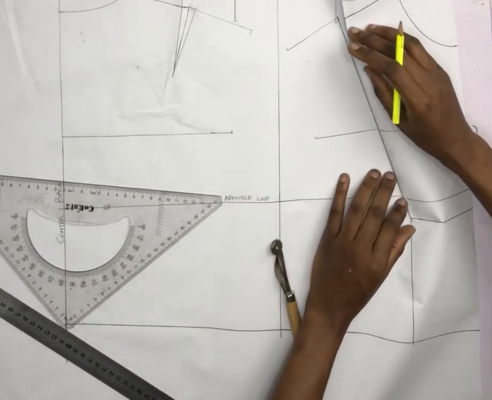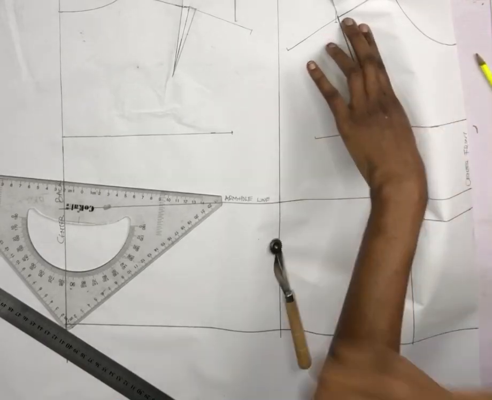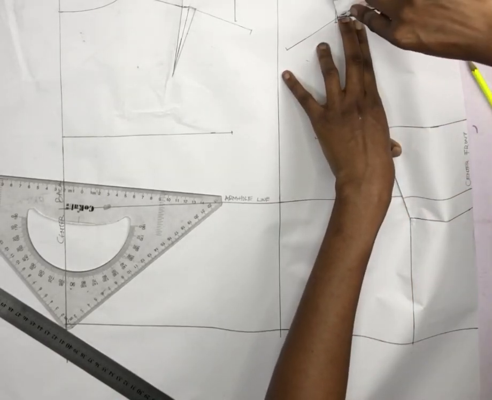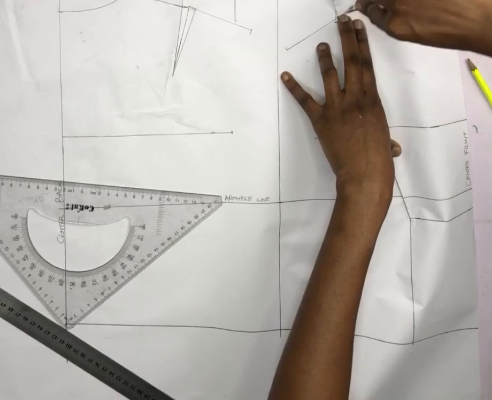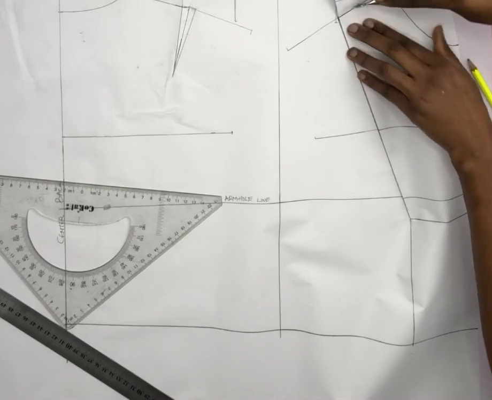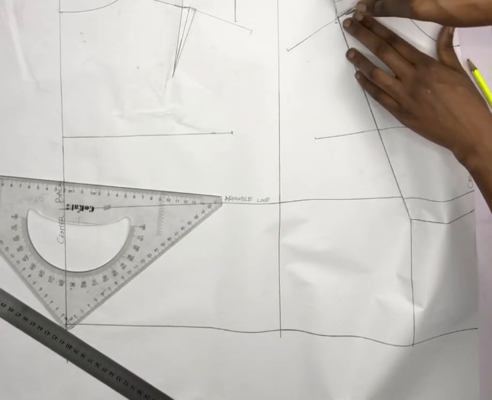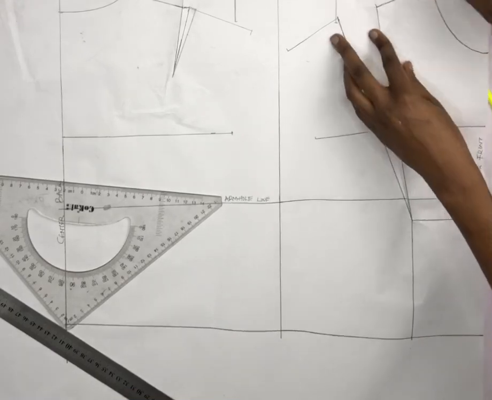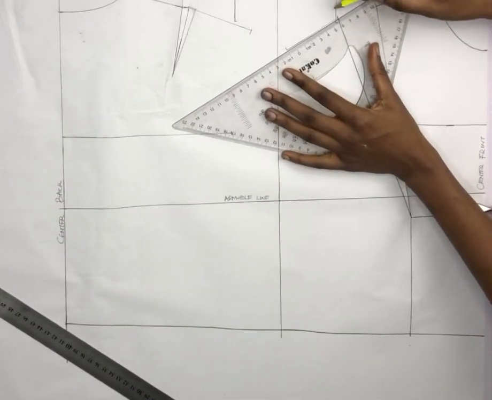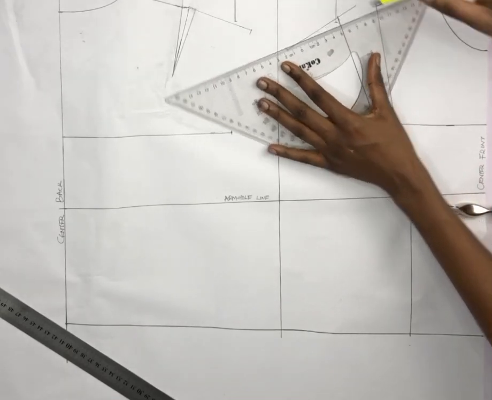So quickly I'm going to blend my dart to get my new dart head. I'm going to use my tracing wheel like I did on the back. I'm wheeling my tracing wheel just directly on the shoulder line. So now it's going to give me a trace of my dart head, and I'm just going to mark that out.